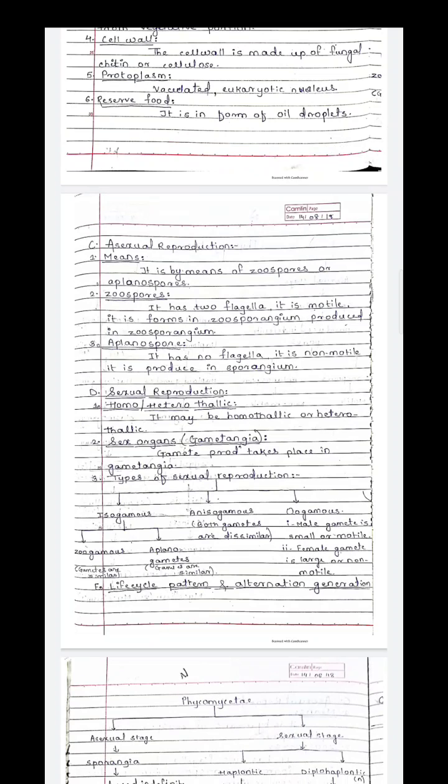In isogamous, the produced gametes are similar. In the anisogamous condition, both gametes are dissimilar, and in the oogamous condition, the male gametes are small and motile, but the female gametes are large in size and non-motile.